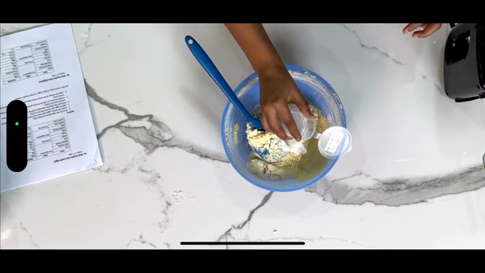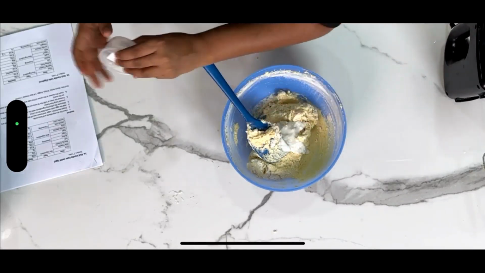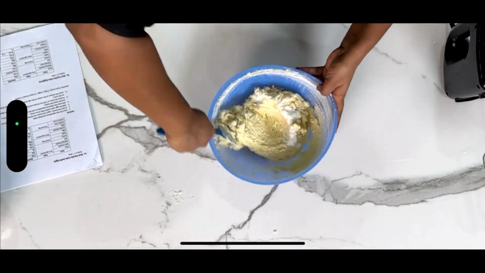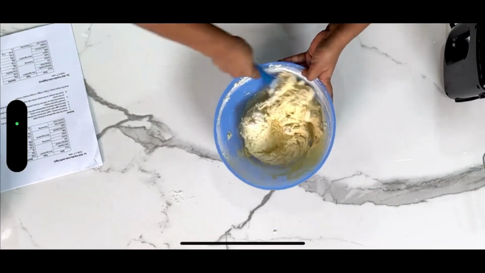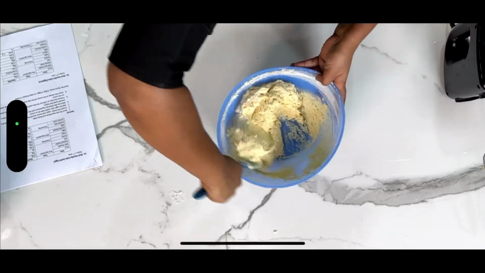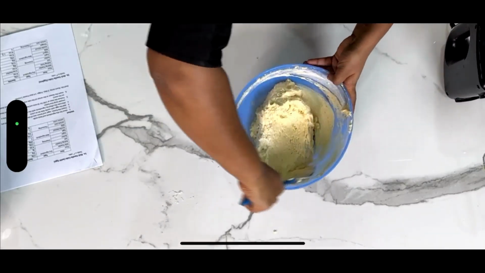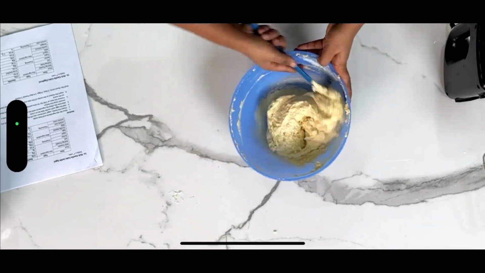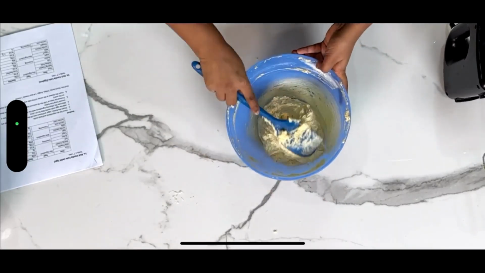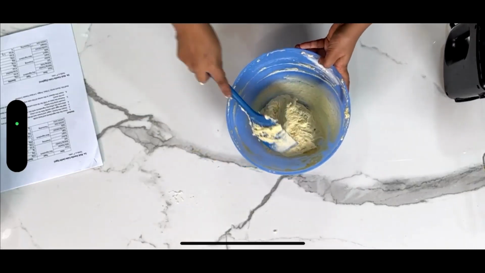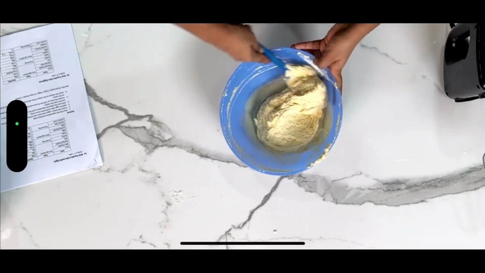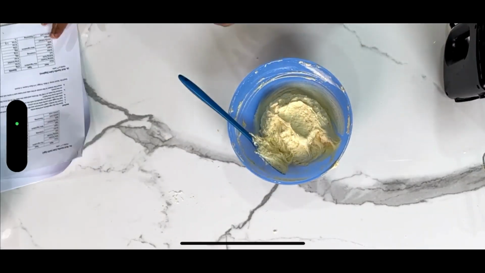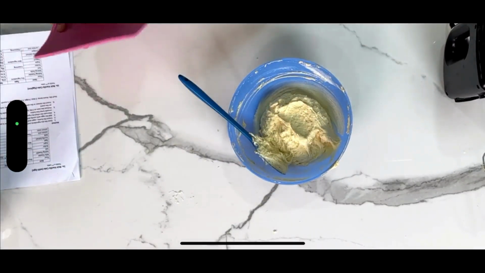Okay, so I've added the last amount of milk and lemon juice together. Going to continue the cut and fold method. When you do the cut and fold, make sure to go all the way down and then mix the batter up all the way from the bottom of the bowl. Once it's combined, you're no longer going to keep mixing it too much. I'll tell you the reason why in a while.